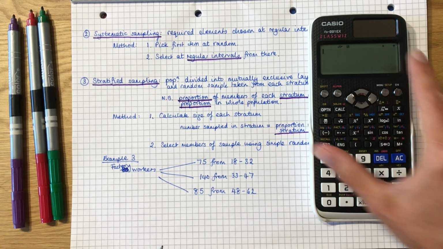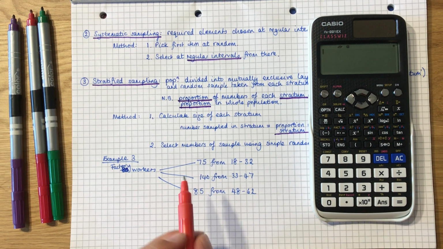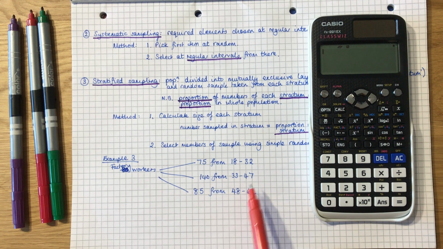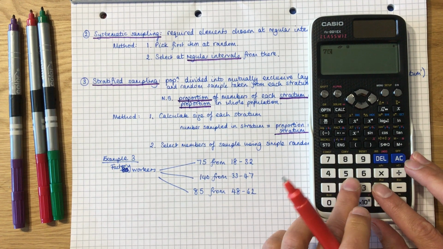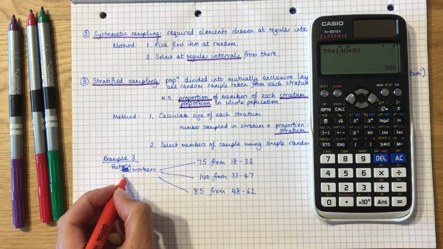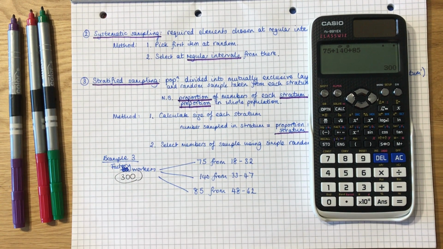First of all, we need to know how big the population is. So we're told in the question that we have got 75 workers in this age bracket, 140 in the next age bracket, and 85 in the last age bracket. So that gives us a total of 300 workers. So we've got 300 factory workers.